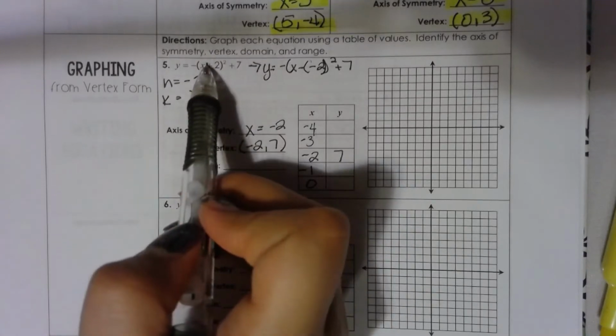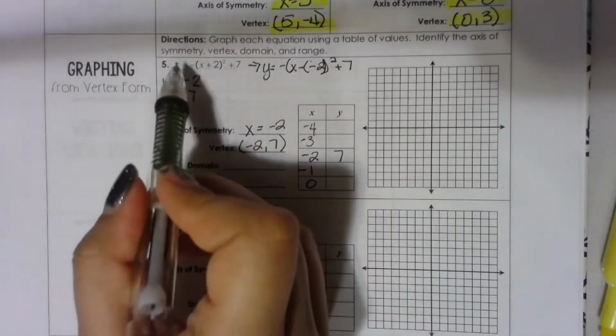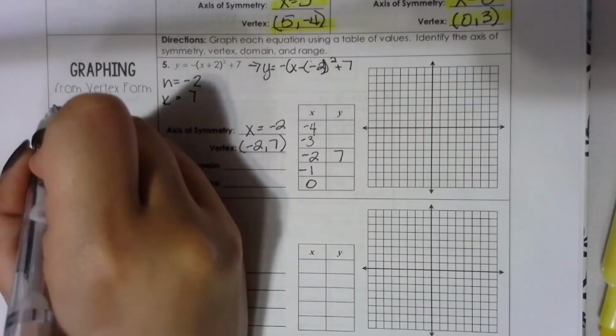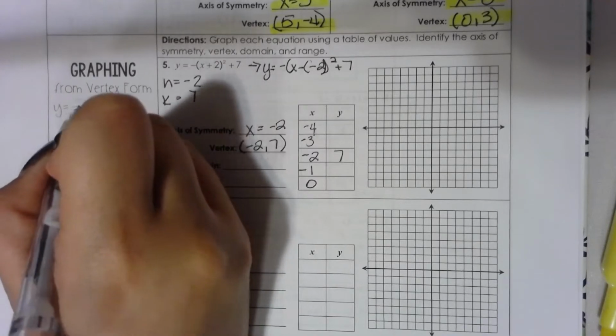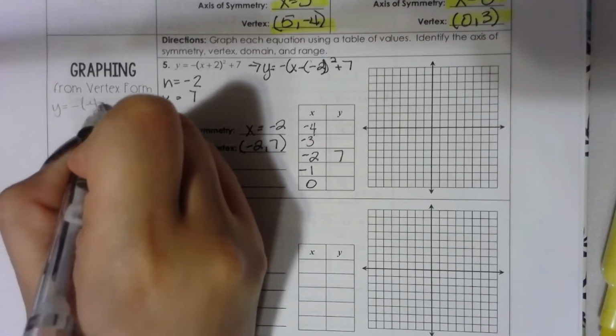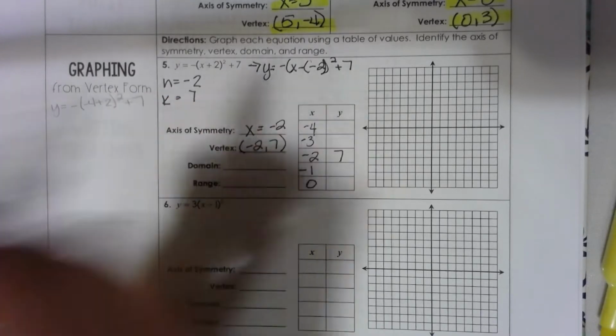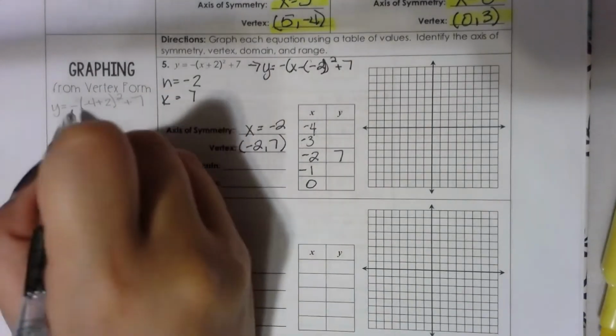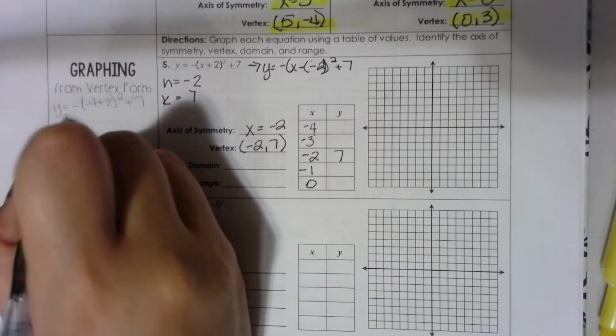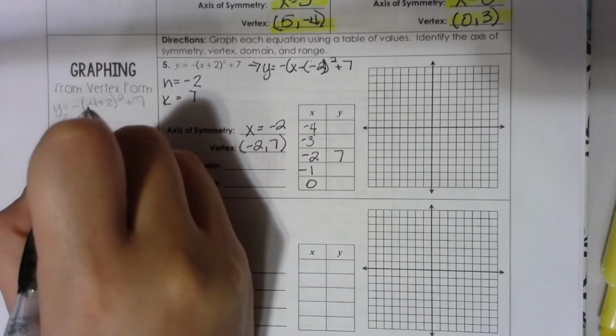So then plugging each of these values in for x up here, if you plug -4 in for x, then you would get y equals -(-4 plus 2) squared plus 7. Solving this one by hand, you do the inside according to PEMDAS.